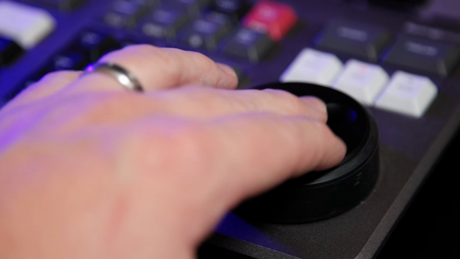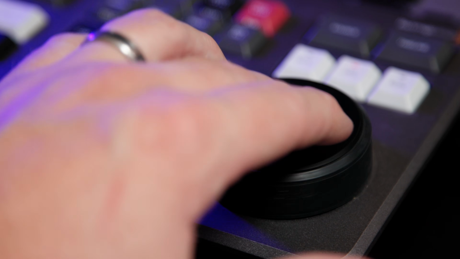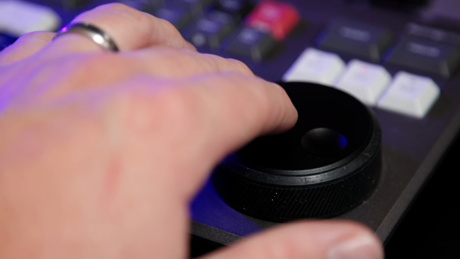The layout of the keys on the speed editor is well considered and puts your hands in the right places for most tasks, and we'll talk about workflow in just a little bit. I have also seen people use the speed editor in a less conventional way, as they like the benefit of the search dial to spool through footage but still need hands on a traditional keyboard and occasionally a mouse as well. This brings me to one of my first issues with the speed editor.